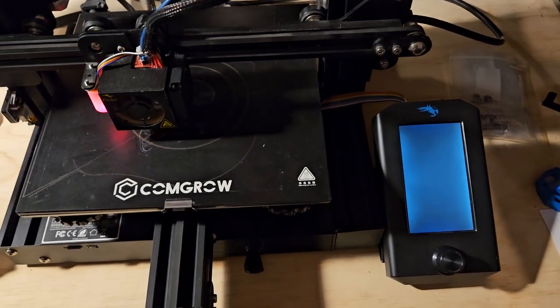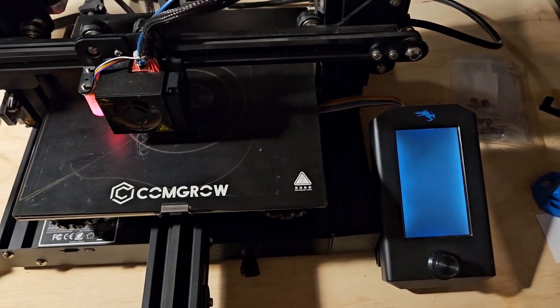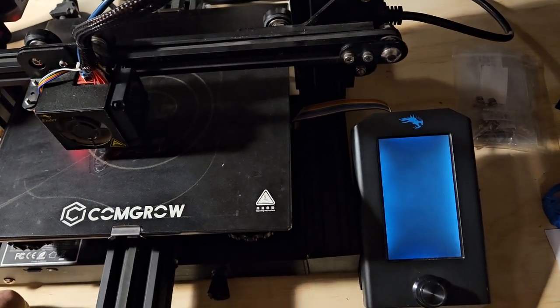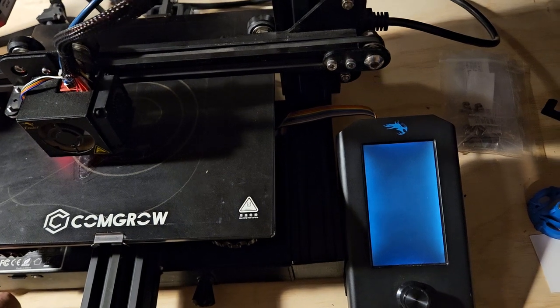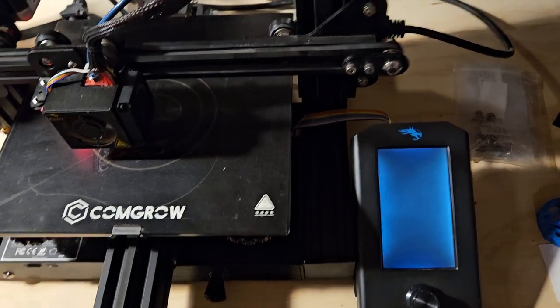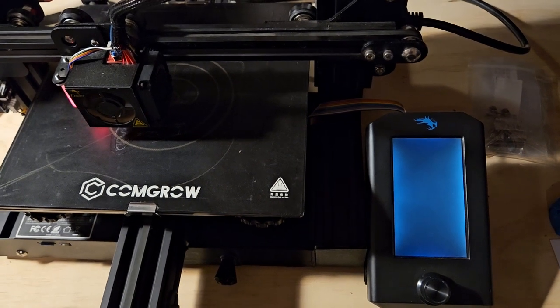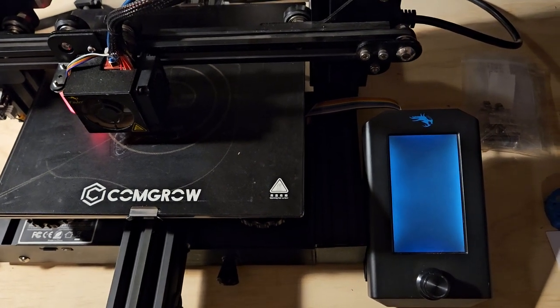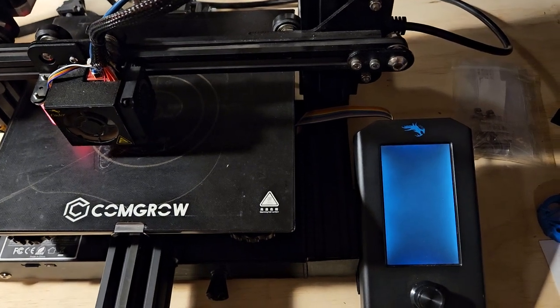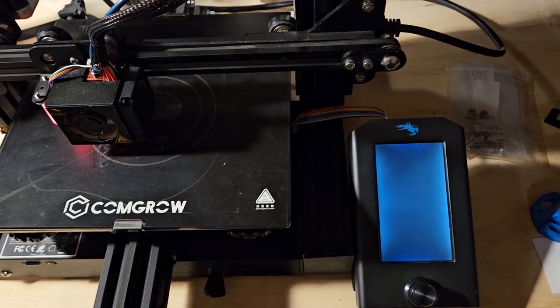But since I can't seem to find the original, whatever the original firmware was for this, I'm probably going to have to just go ahead and reflash the display, I guess. I don't know. Doesn't seem to be doing anything. We'll come back to it a little bit later. I'm going to dig through some more firmwares.